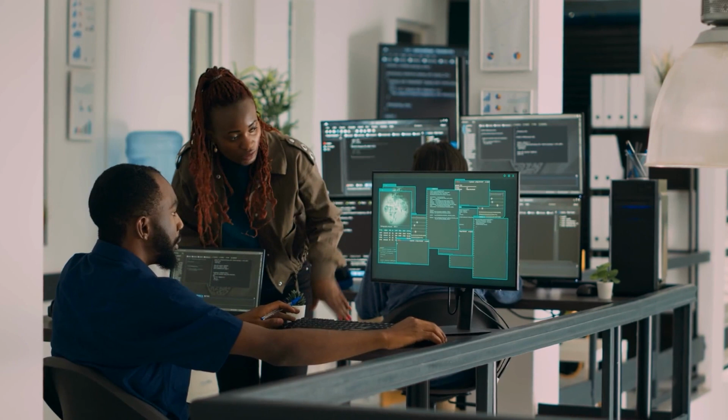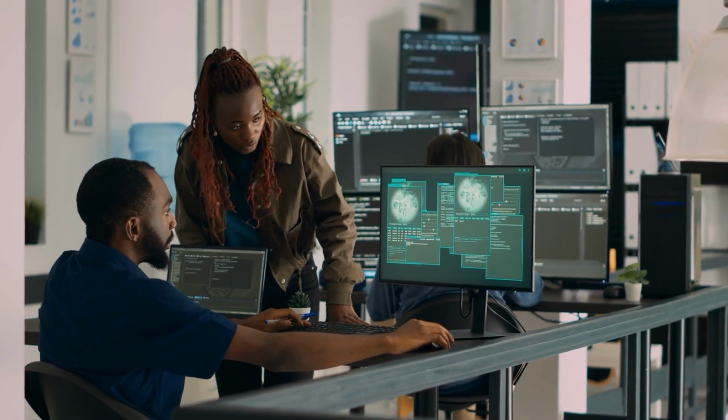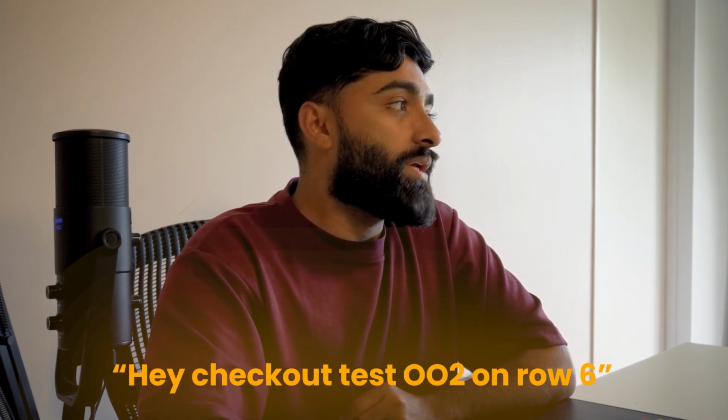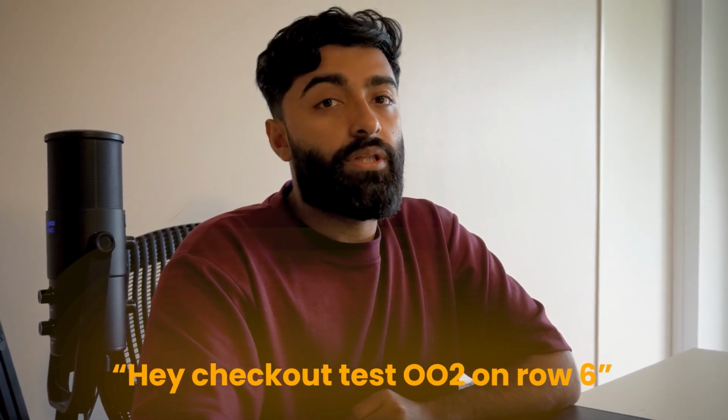That way it makes it easily accessible for anyone on the team who wants to see what that winning creative is. Or if you're sending it to someone else on the team, you can directly make a call out and say, hey, check out maybe test 002 on row 6. They can go ahead and check the creative.